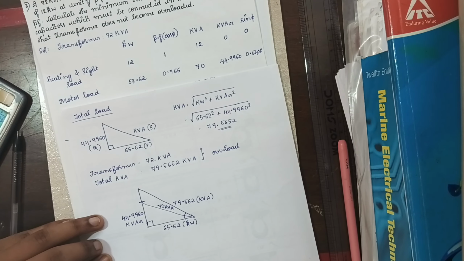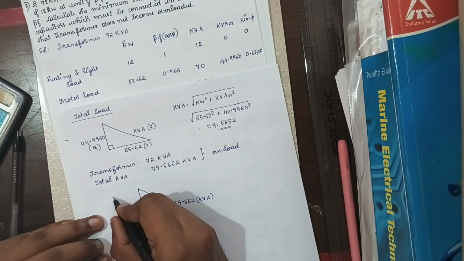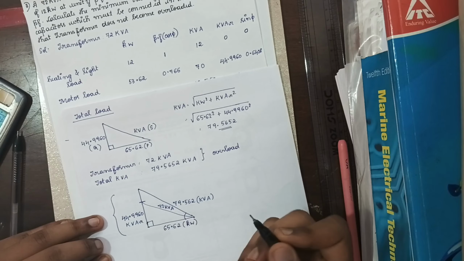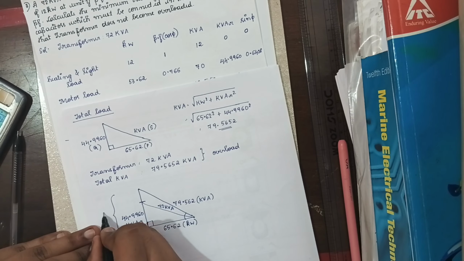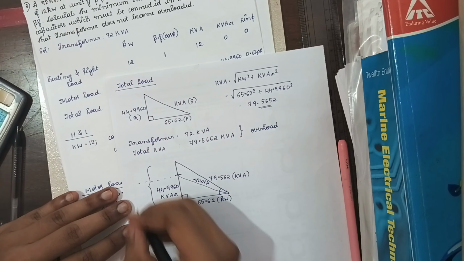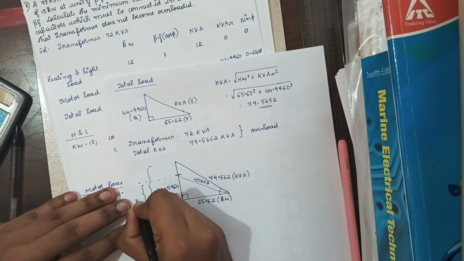Okay. This is a transformer when it is not overloaded. This is 72 kVA. So we have to find how much is the kVAR. How to find this value? This is the x value.